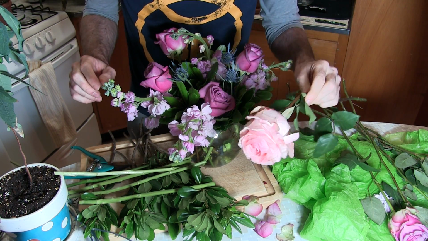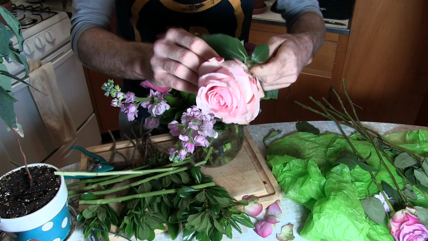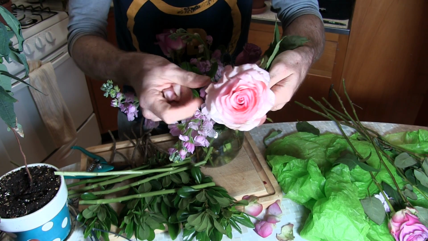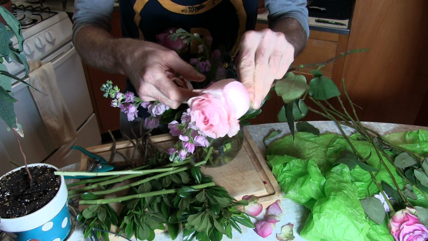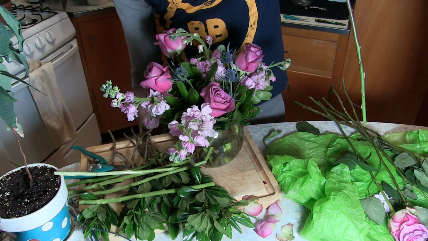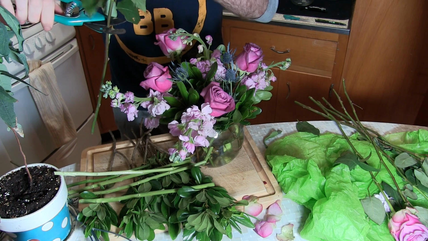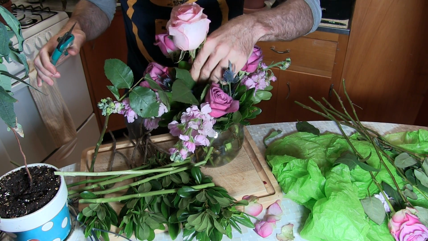Now for the last flower, I'm going to put in this nice rose-colored rose. I'm gonna strip the petals off the outside. Some of them are brown. Make sure it looks cool. And cut this so it's a little bit longer. Now go on the top.